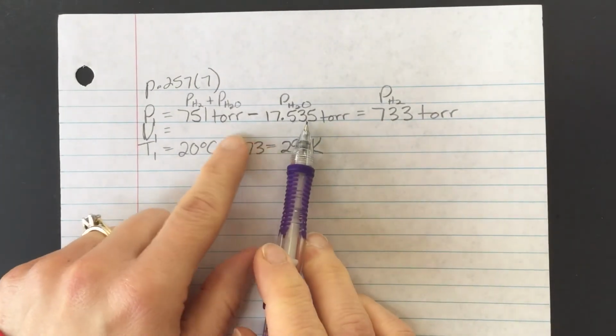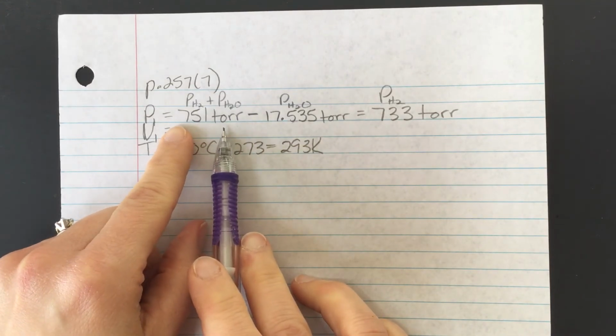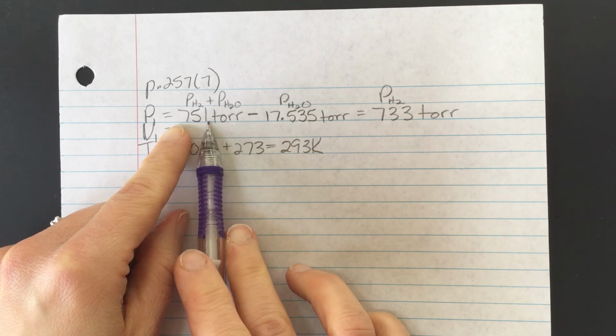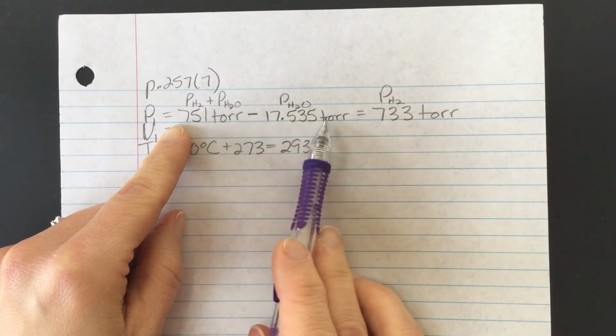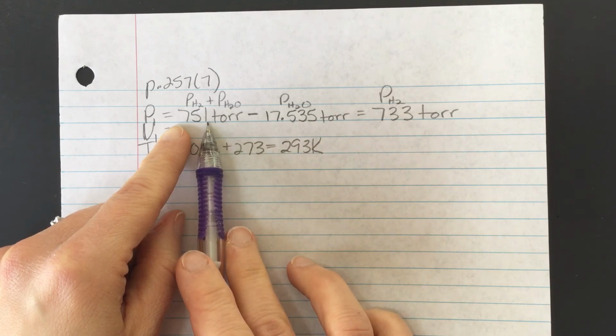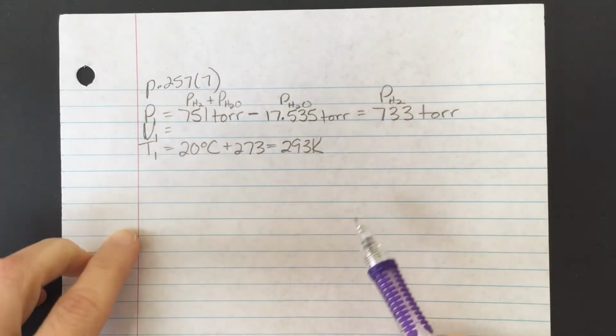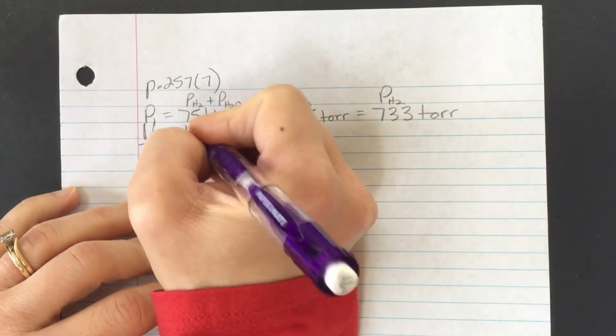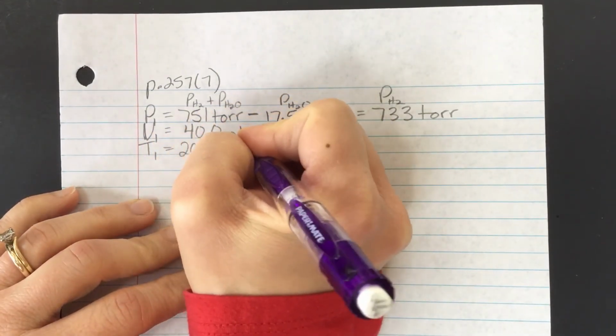Now I'm dropping the decimals because remember the rule for addition and subtraction is we go with the lowest number of decimal places. So that's why I dropped these decimals, because this is only at the ones place. My volume is 40 milliliters.